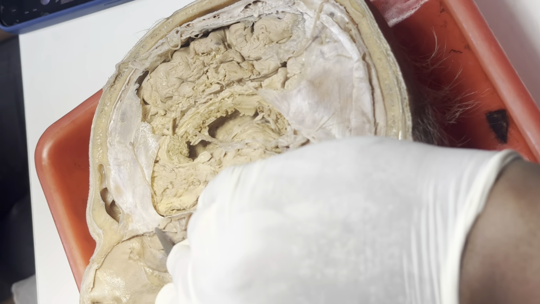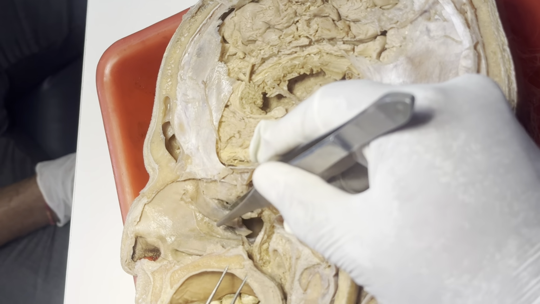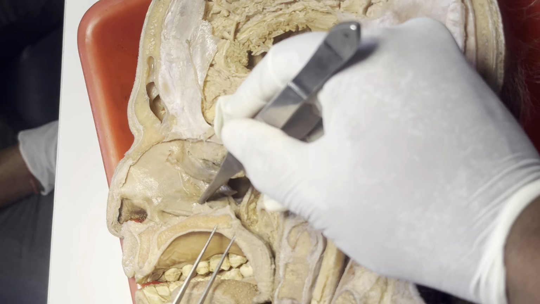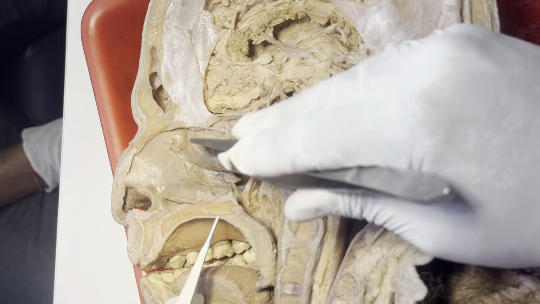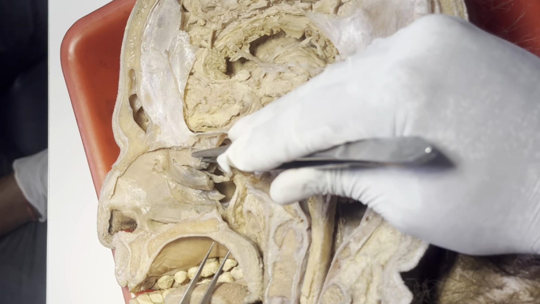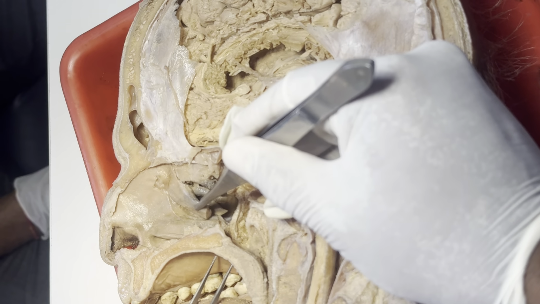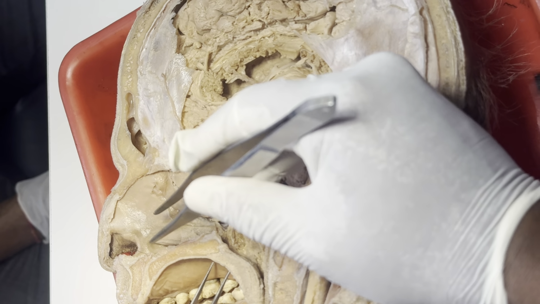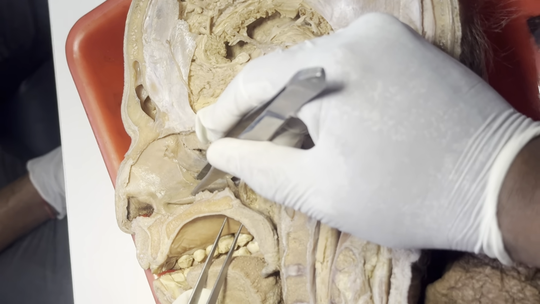These 3 bony ridges, or bony arches, are known as conchae. So we have 3 conchae. This is the superior concha, this is the middle concha, and this is the inferior concha.